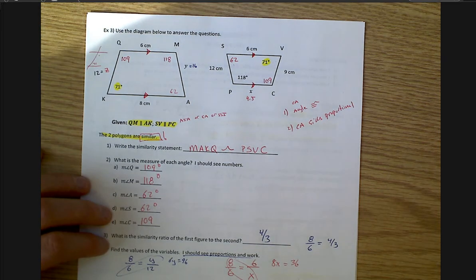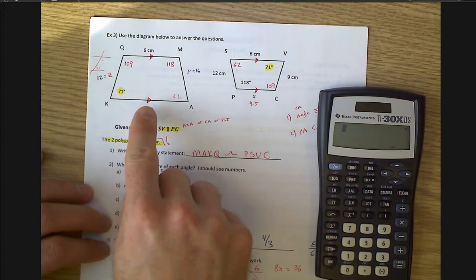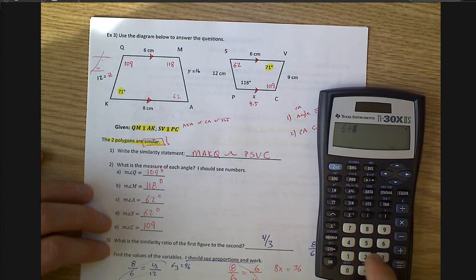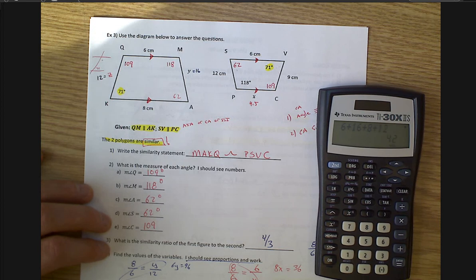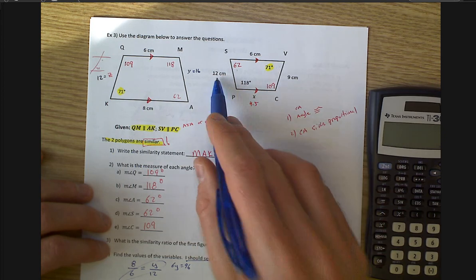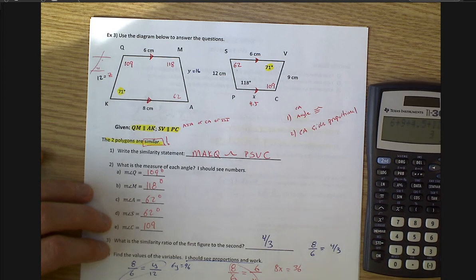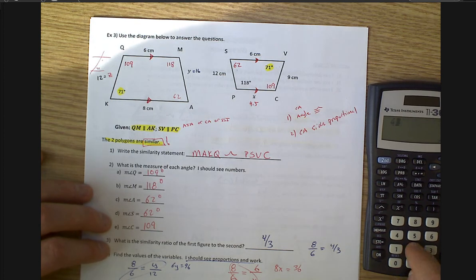Now, find the perimeter of each figure. Well, let's look at figure 1. I'm going to go 6 plus 16 plus 8 plus 12, and that should give me 42. And my second figure should be 6 plus 9 plus 4.5 plus 12, which should give me 31.5. Okay?